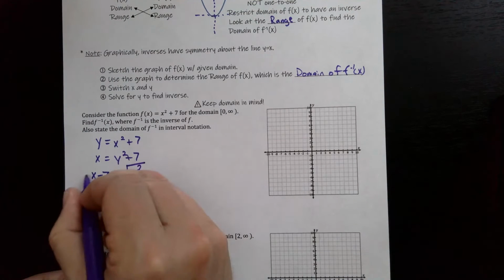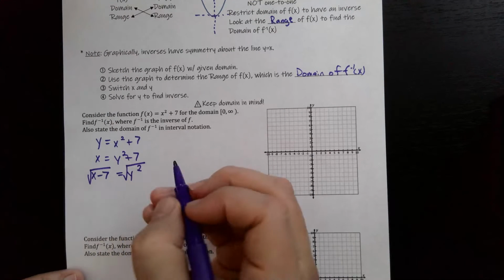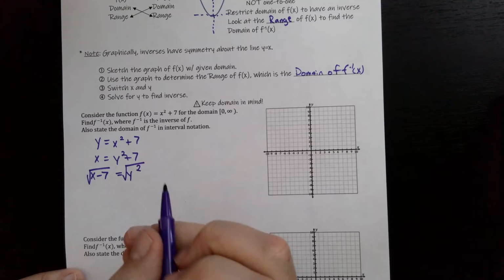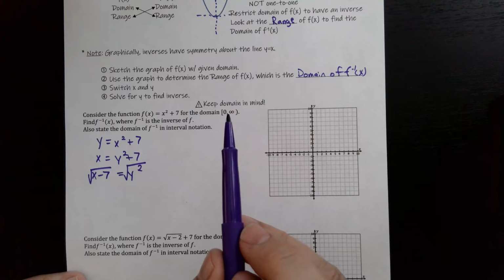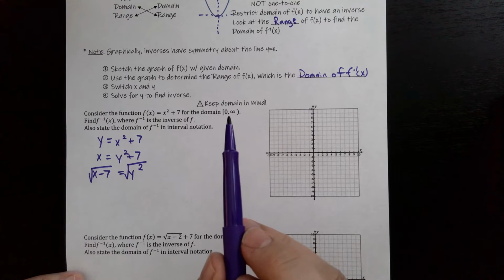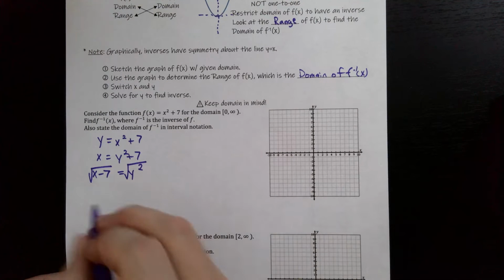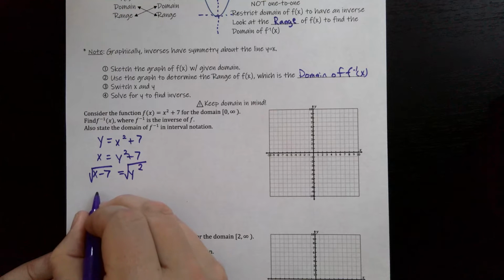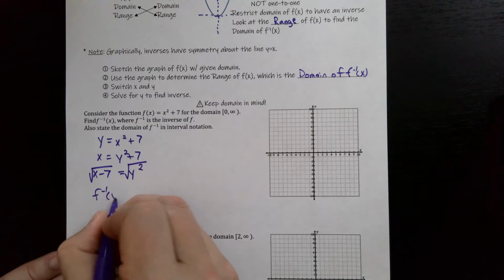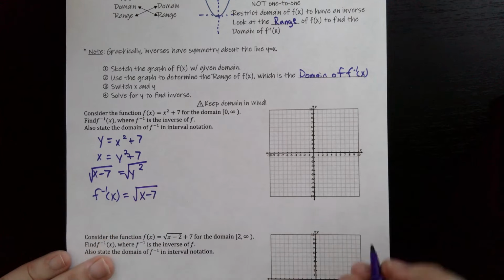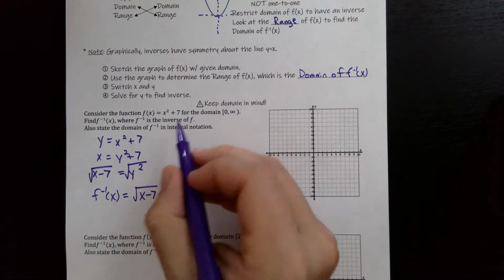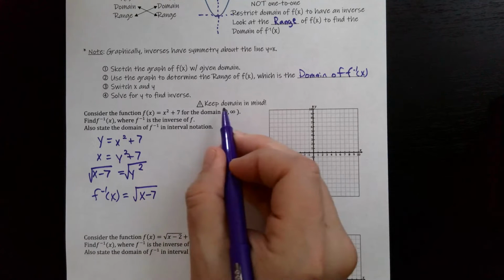Then I'll use the square root property, where typically we need to put a plus or minus. In this case, I'm only going to put the plus, because the domain here is restricted. So I have f inverse of x is equal to the square root of x minus 7.